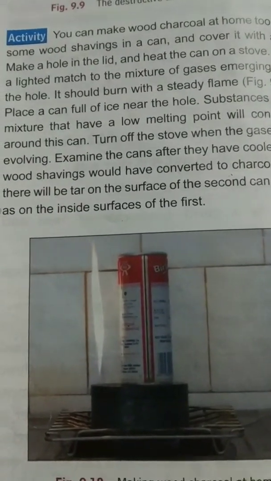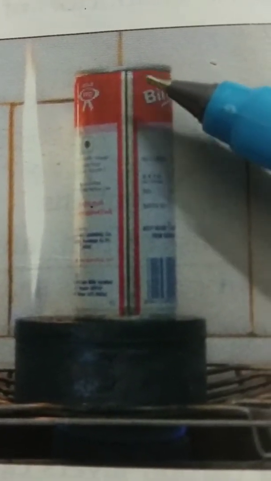One activity is already given in the book about destructive distillation, showing how we can make wood charcoal at home too. We will put some wood shavings in a can and cover it with a lid. Make a hole in the lid and heat the can on the stove. Hold a lighted match to the mixture of gases emerging from the hole. It should burn with a steady flame.